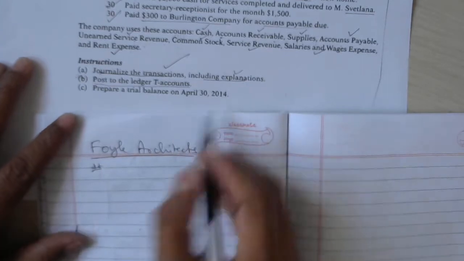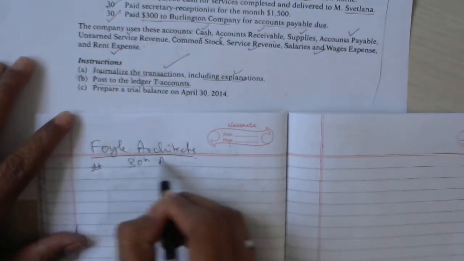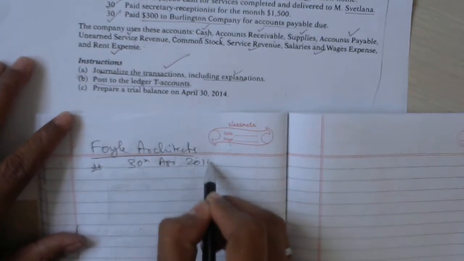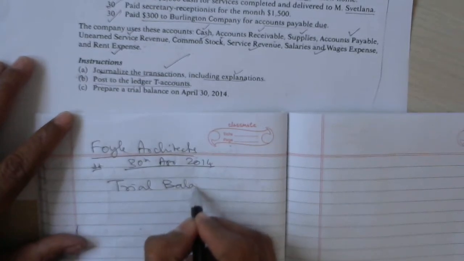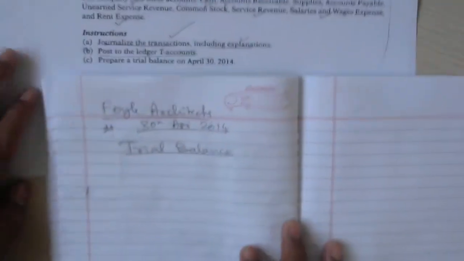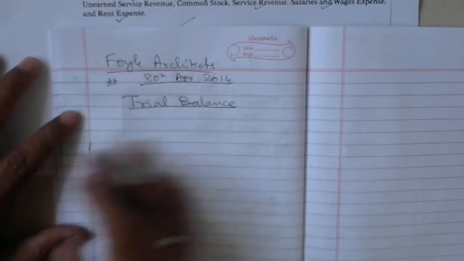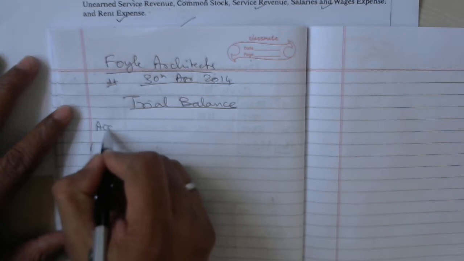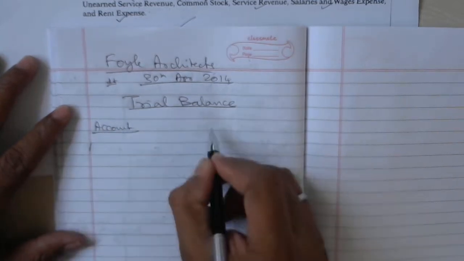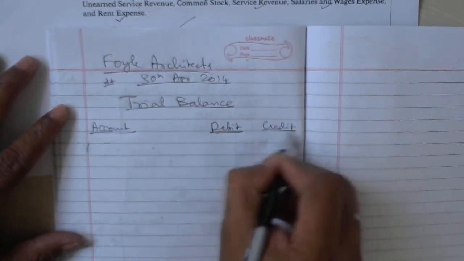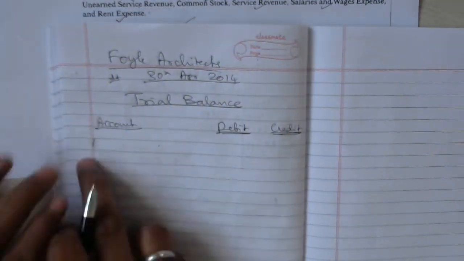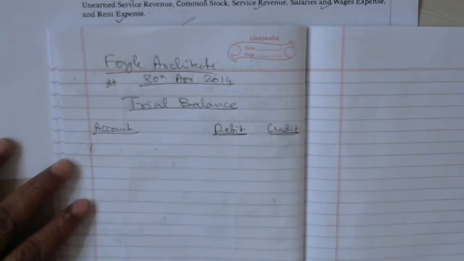So in the trial balance, what you have to do is simple. You have account, and you have debit and credit. Some of the accounts will have debit balance, some of the accounts will have credit balance.